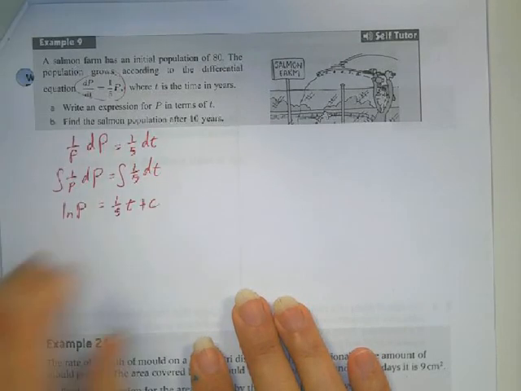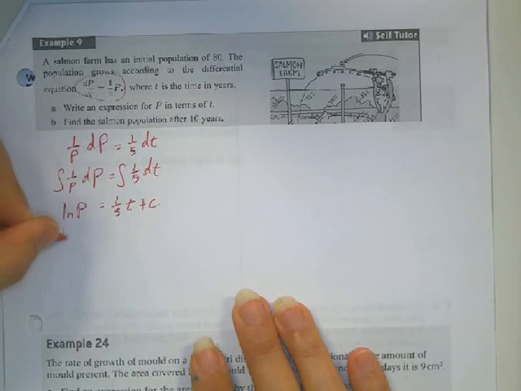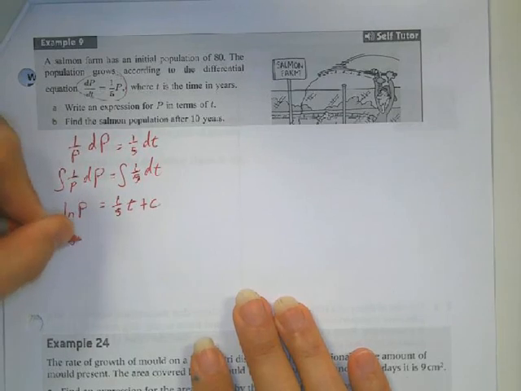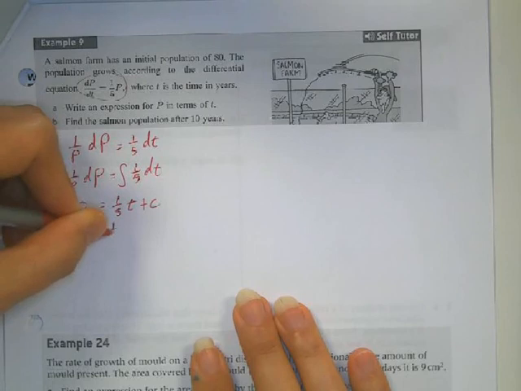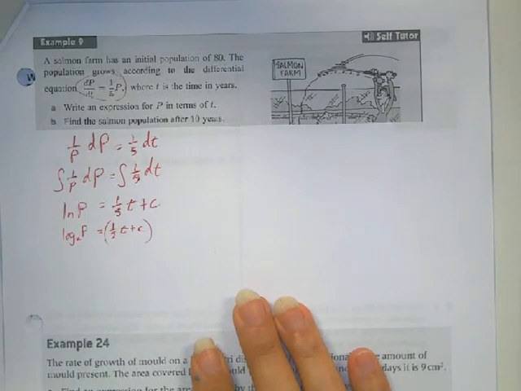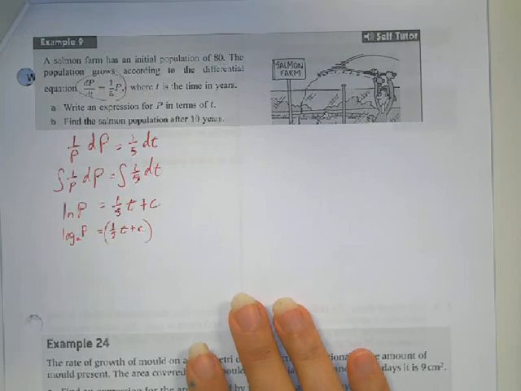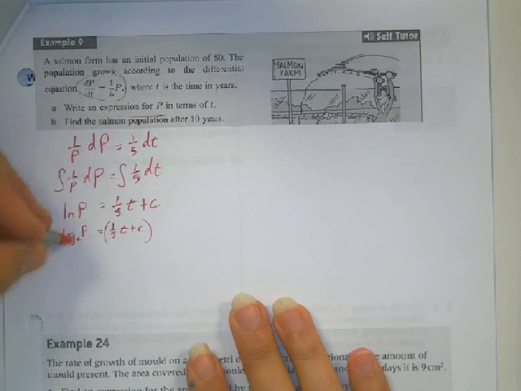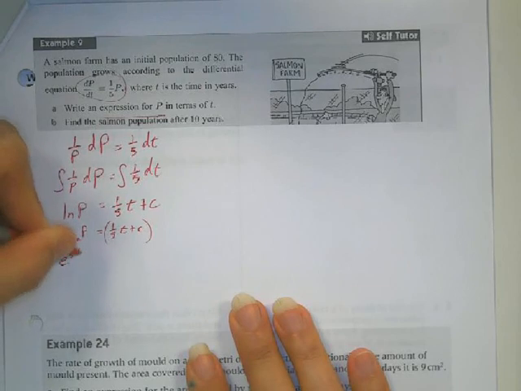Okay, now think of natural log as log base e, right? So if we're solving for p, because we're trying to write an expression in terms of p, I need to convert this to exponential form. So e to the power of 1/5 t plus c equals p.